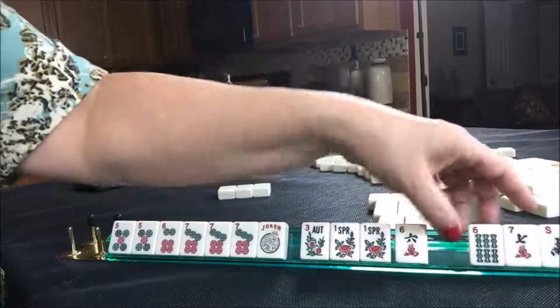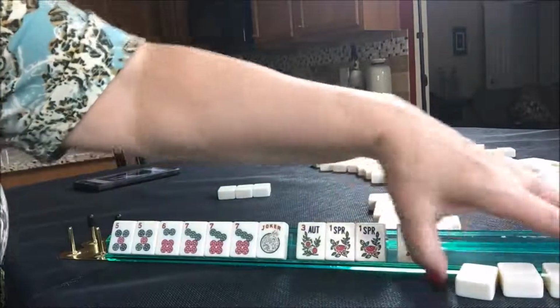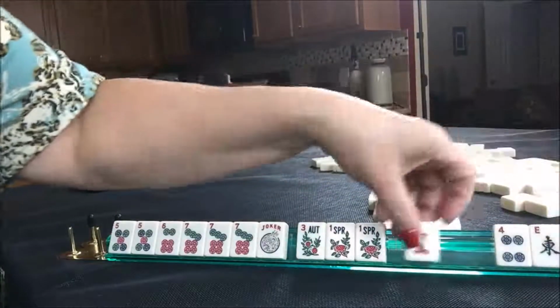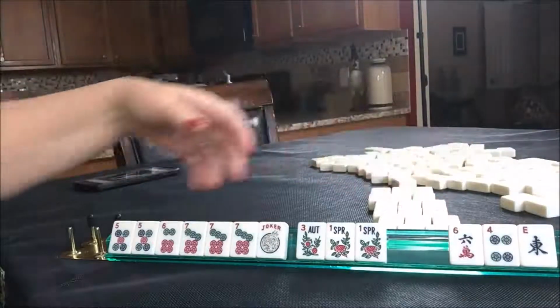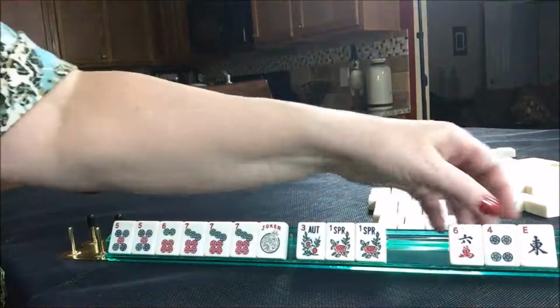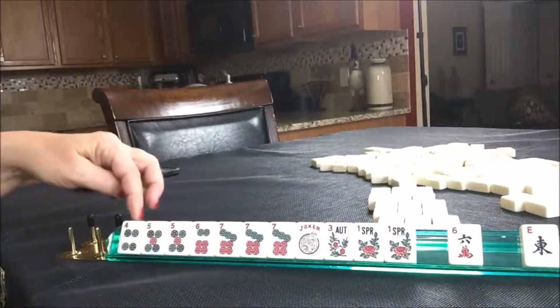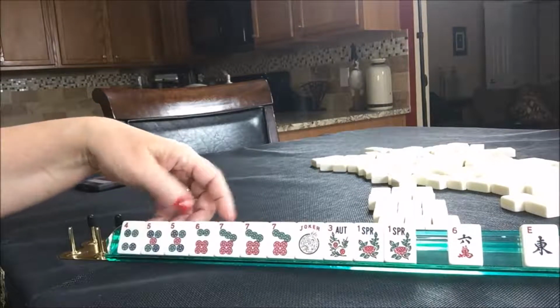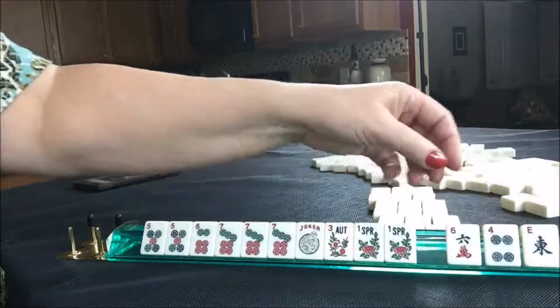So yeah, that's not helpful. And a north and an east, a 4. None of those are good. Although here we have a 4, 5, 6. But that's not going to be helpful either.